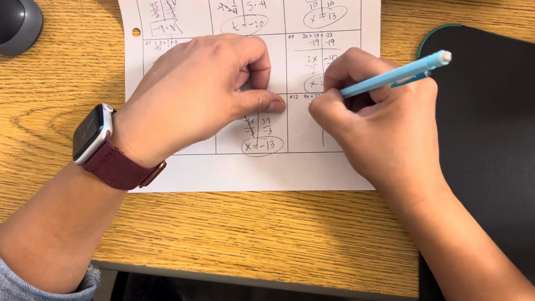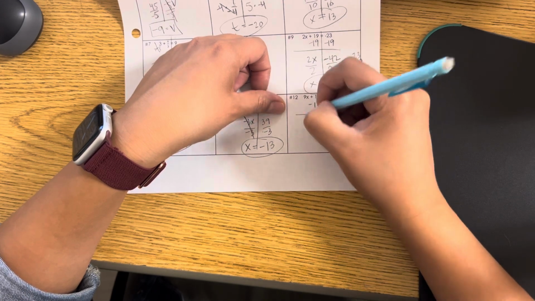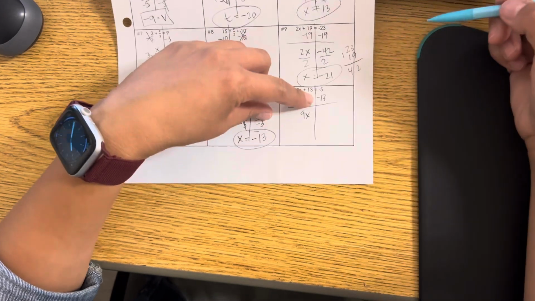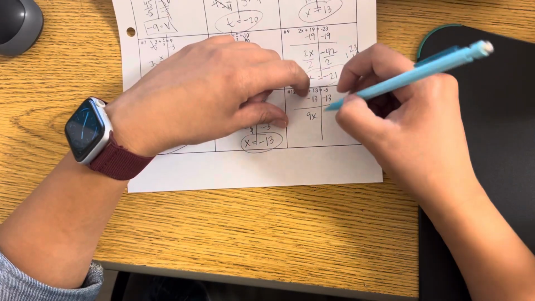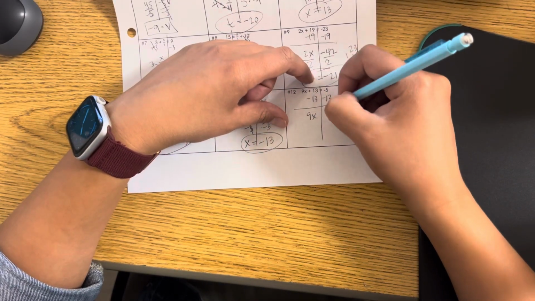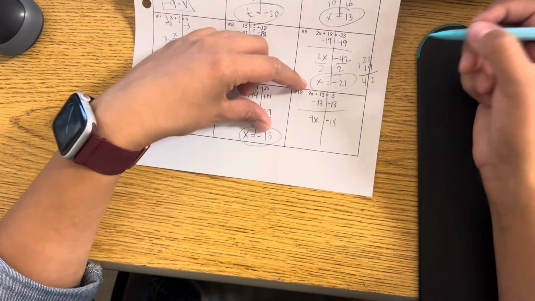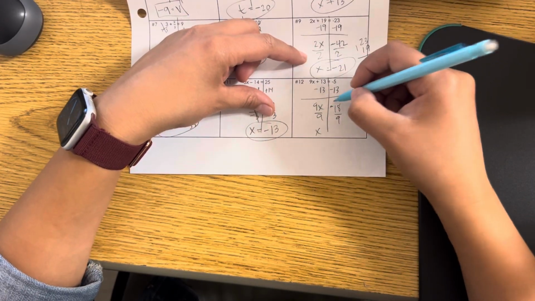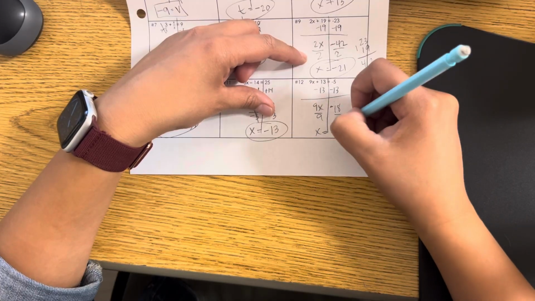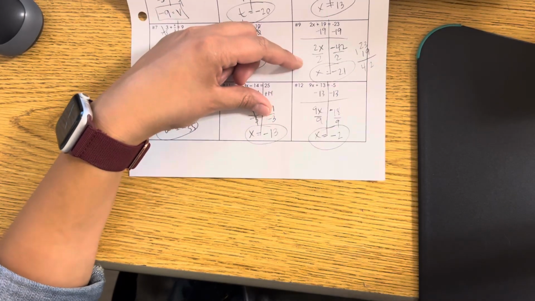Last one, multiplied by 9, adding 13. So I'm going to subtract 13 to start, because the opposite of adding 13 is to subtract. Since they're both negative over here, that actually means I'm going to add them together. So 13 plus 5 is 18. And since they're both negative, it's also -18. I'm going to divide by 9. And so negative divided by positive is a negative. 18 divided by 9 is 2. So x equals -2.